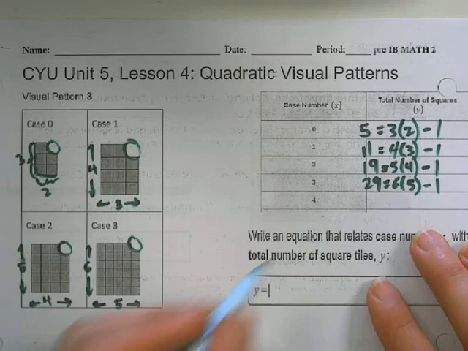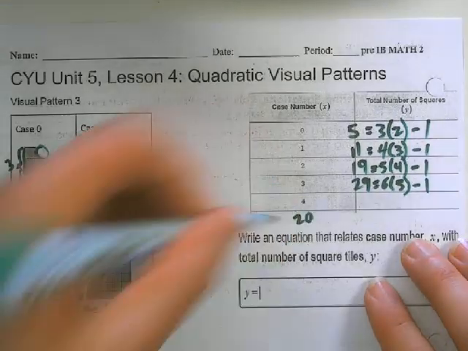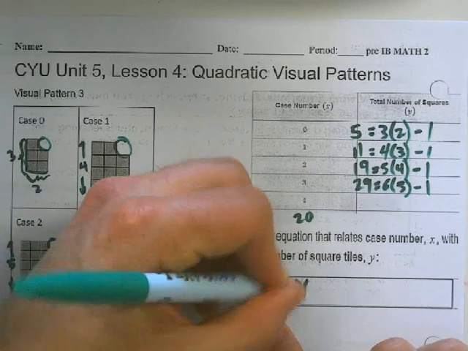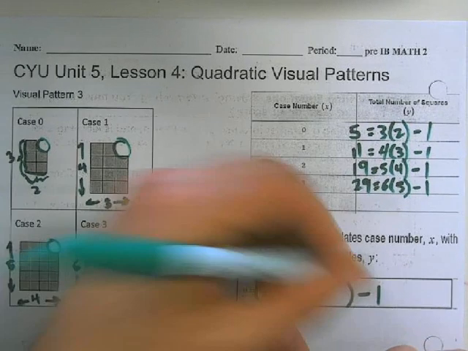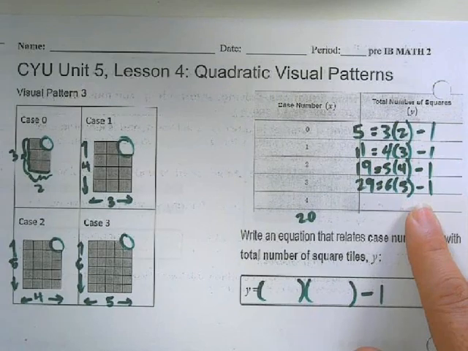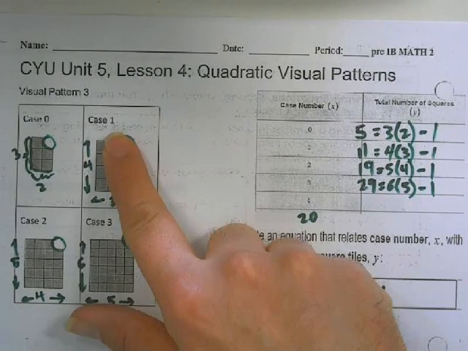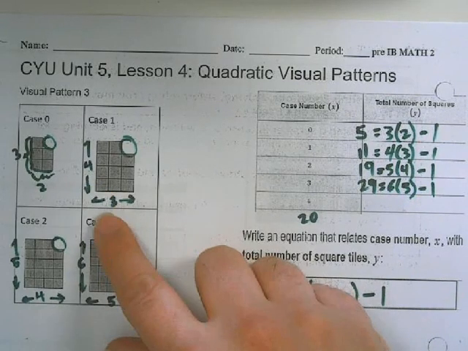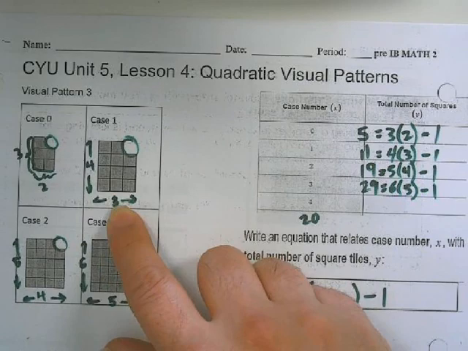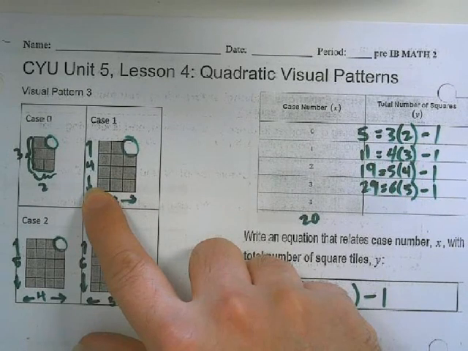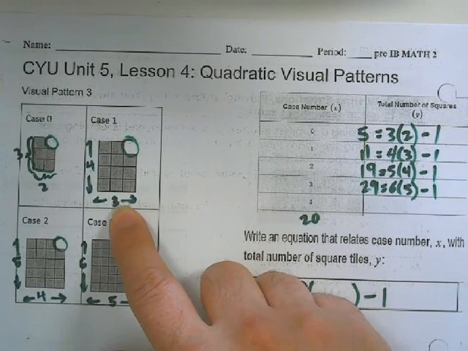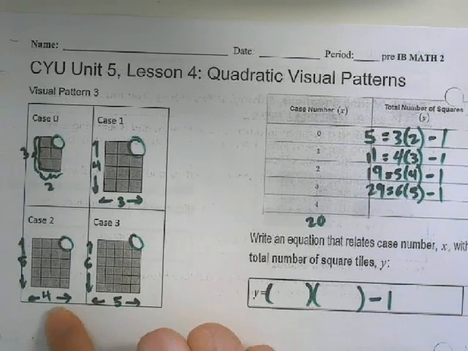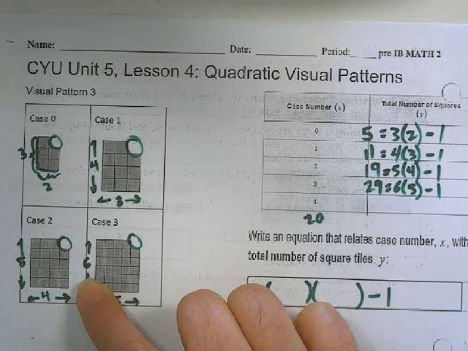And what I really care about, I don't care if you get me the 20th one or whatever, but let's figure out what this pattern is. So we've got something times something, take away 1. In case 1, we've got a number that's 3 units higher, and here we've got one that's 2 units higher. Case 2, this is 3 units higher, and this is 2 units higher. With case 3, this is 3 units higher and 2 units higher.